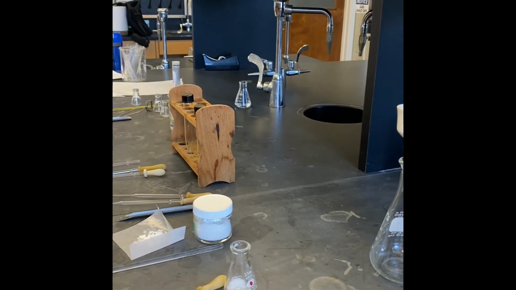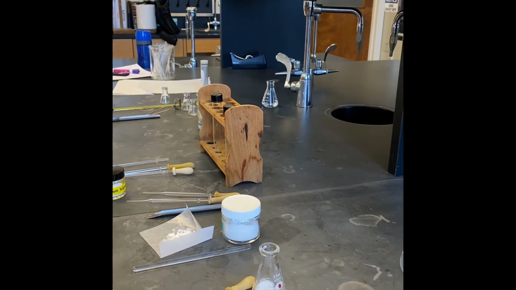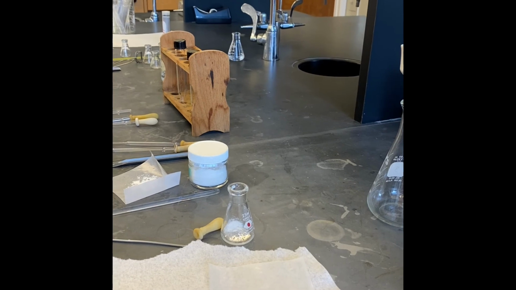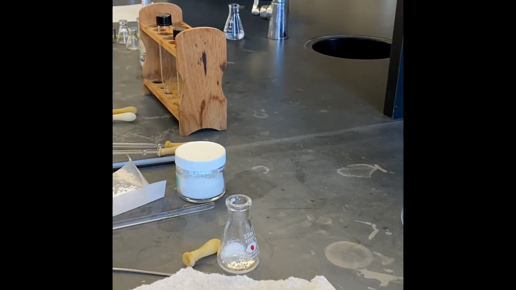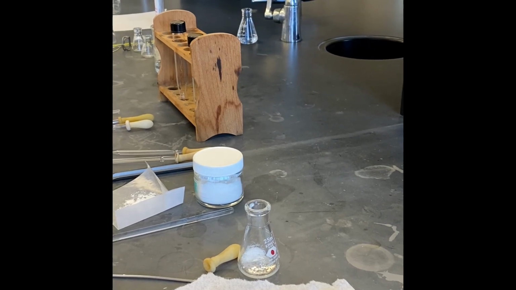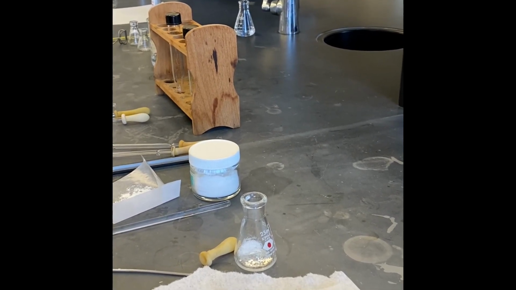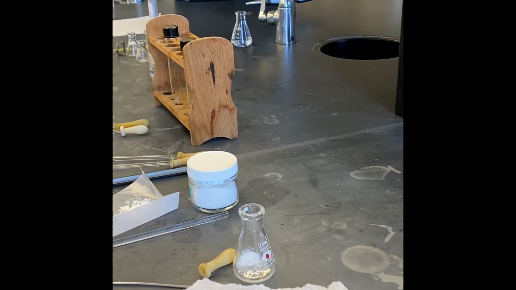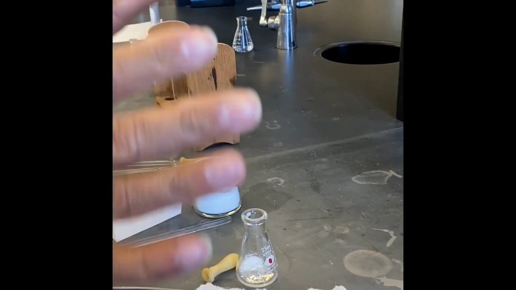Now your melting point should be at least the literature melting point. So if it is less, that means it is still impure. A pure compound has a sharp melting point, and if you get the right melting point, that is an indication that your compound is pure. Okay.